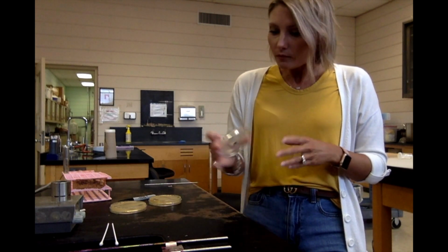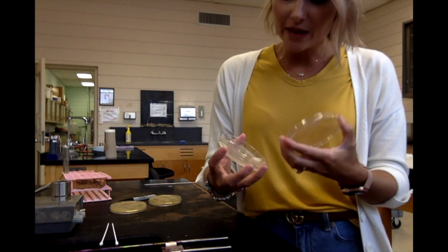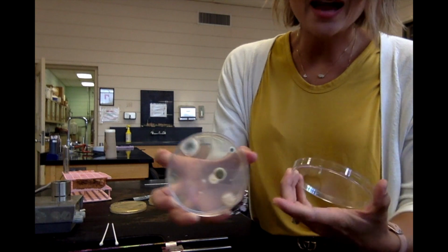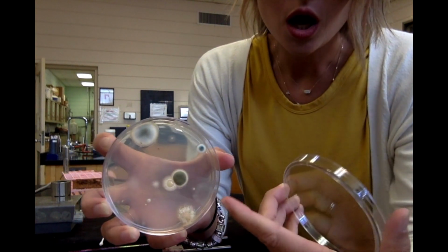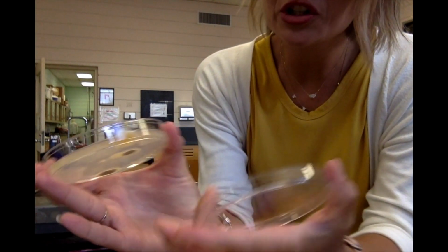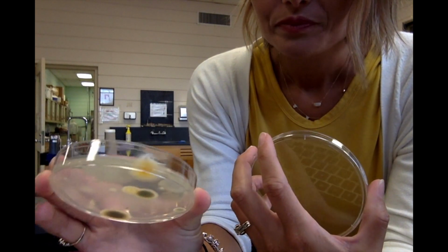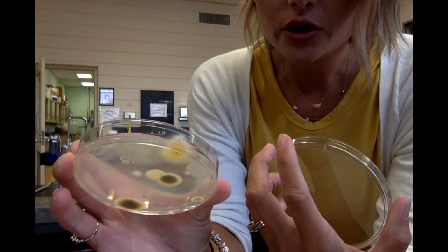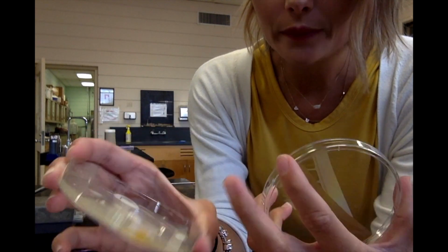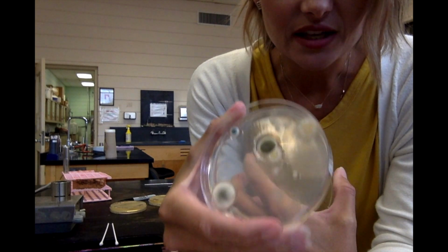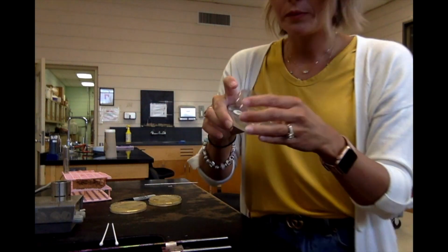So fungal colonies come in all kinds of shapes and sizes and colors. Sometimes you'll see black. These are kind of a green color. You'll see that there's an orangish looking one. Okay, the inner is orange. So lots of cool colors. They form these indentions into the media, so they grow into the media. So these are going to be your fungal colonies on PDA.